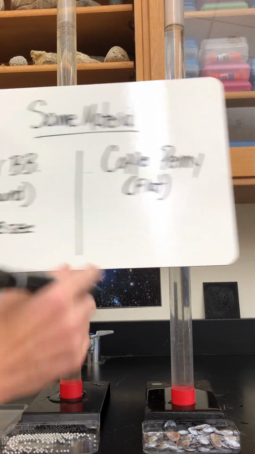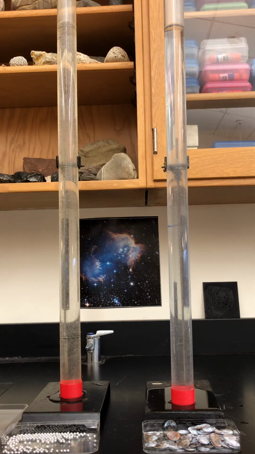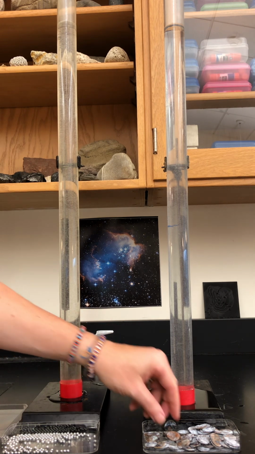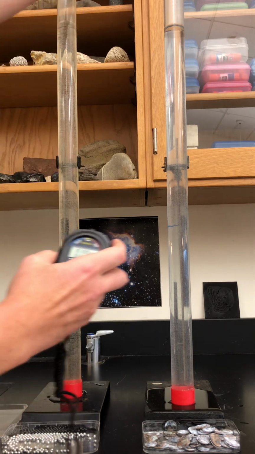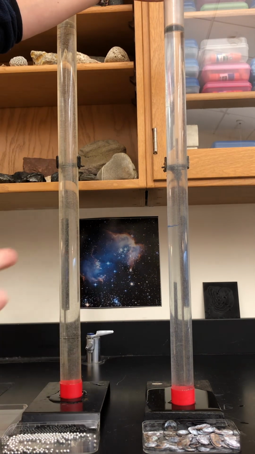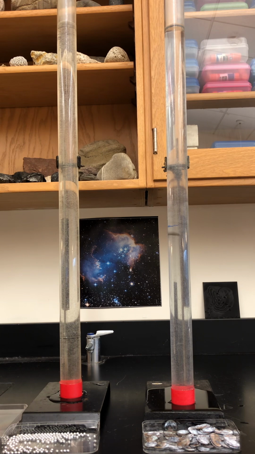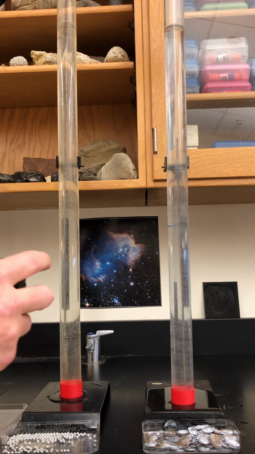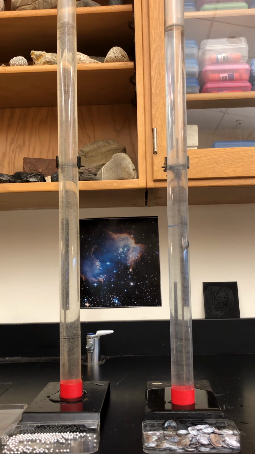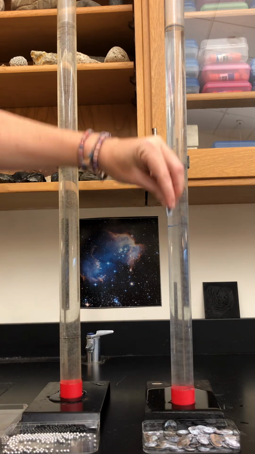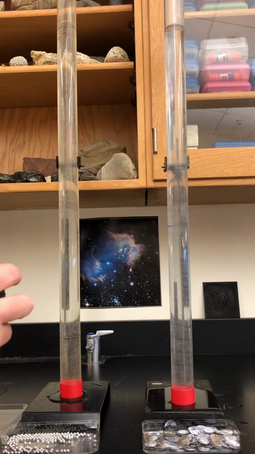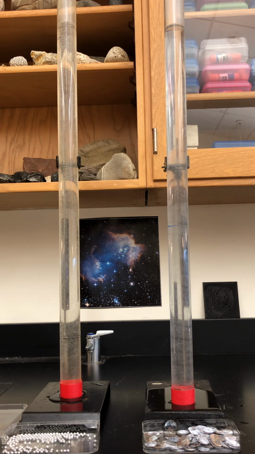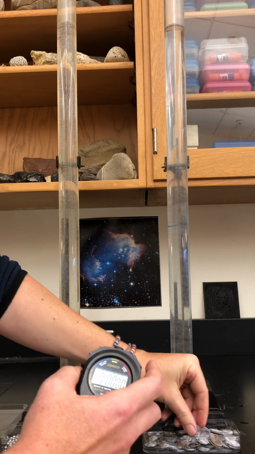Now, same material. Let's see if shape is going to have an impact in terms of deposition. Watch what happens. Actually, let me do this first before I time it. Watch what happens with the penny. See how it flutters down? Now I'm dropping it in flat. It flutters down. Let me drop it in straight up and down. Still flutters down.